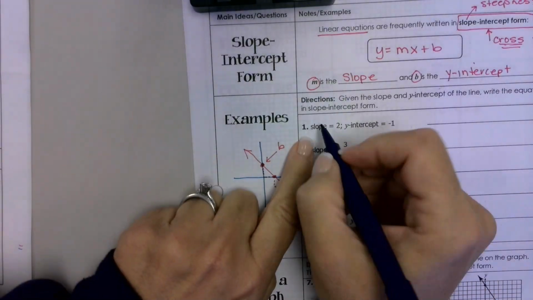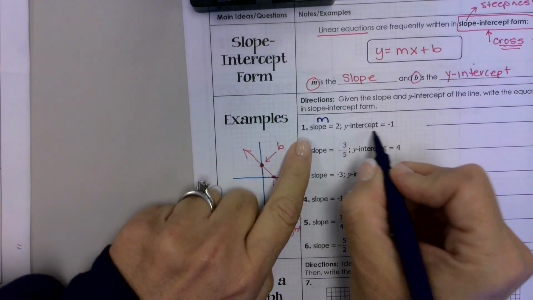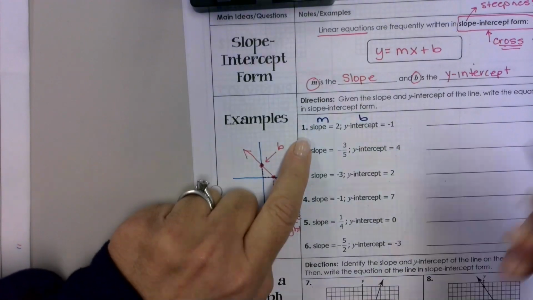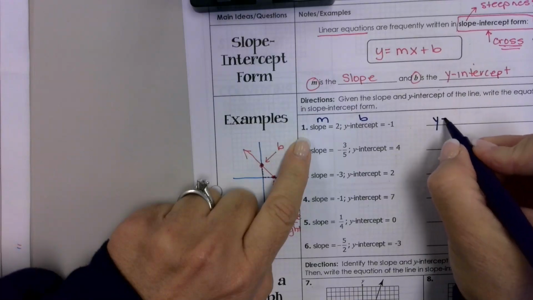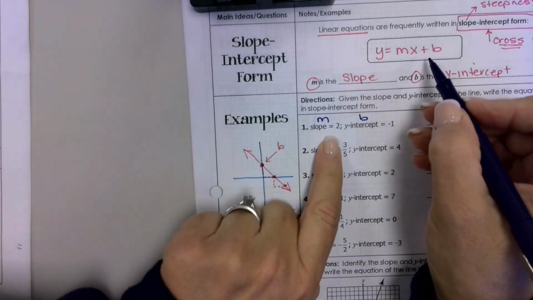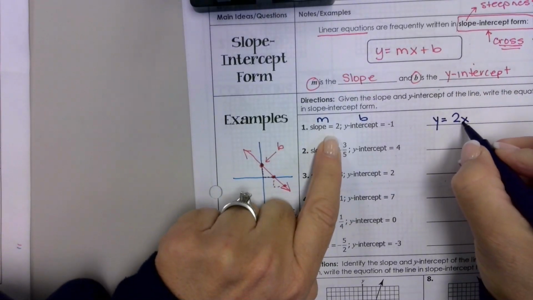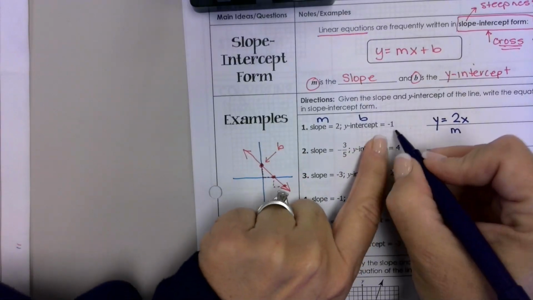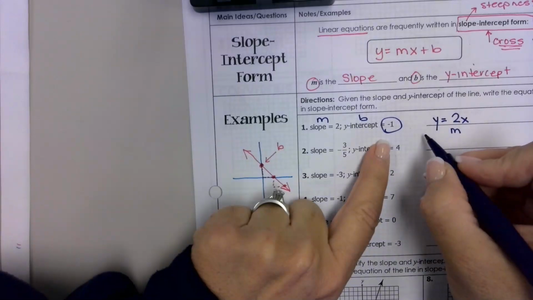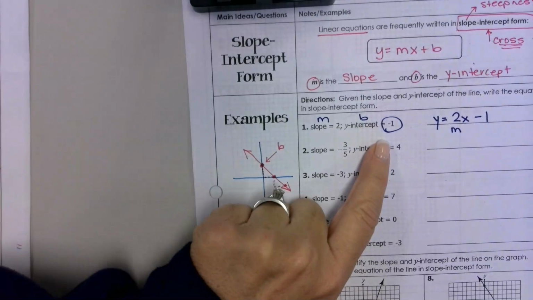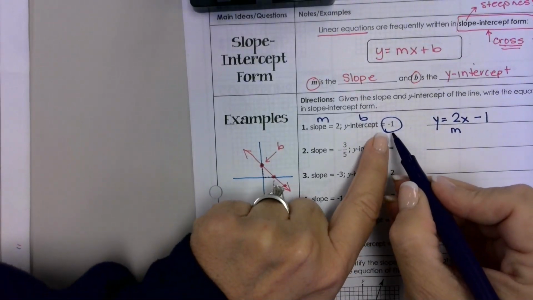So here's my slope. So this is my m value. Here's my intercept. This is my b value. All right? So I have y equals, now if my formula is y equals mx plus b, I end up with 2x, this is my m, plus b, but my b value here is a negative. So instead of saying plus negative 1, I'm just going to say negative 1. So plus b, in this case, it's minus b, because it's negative.